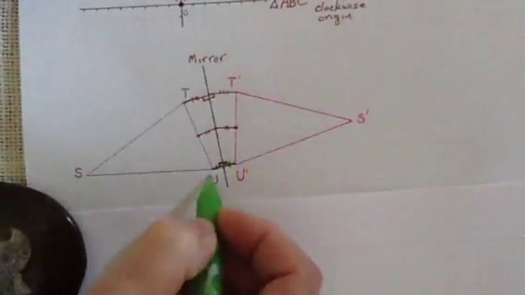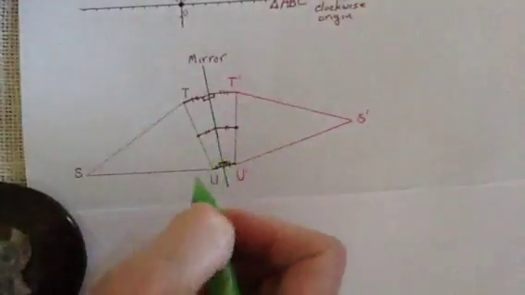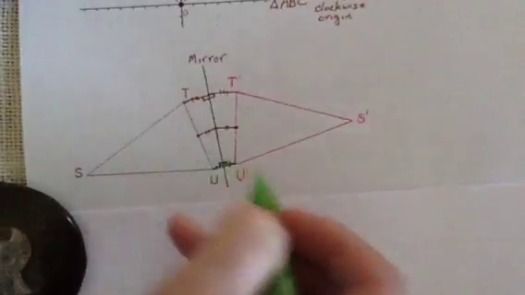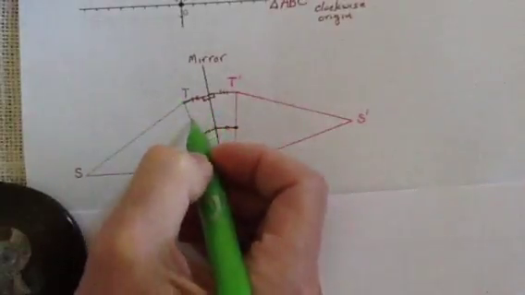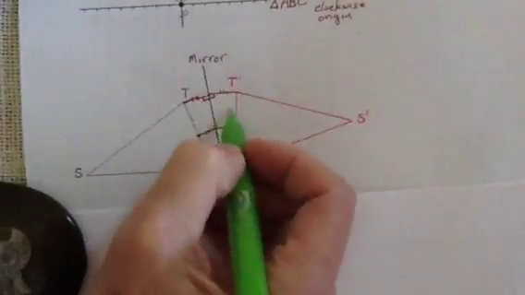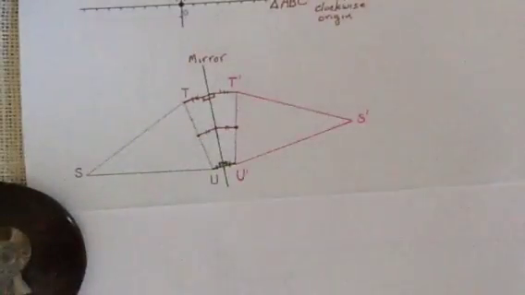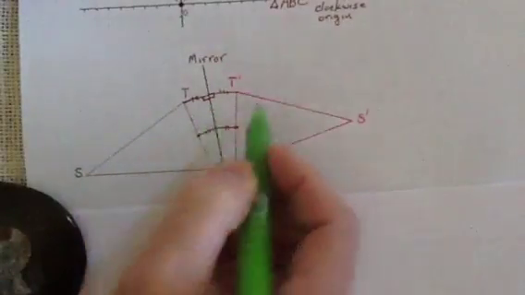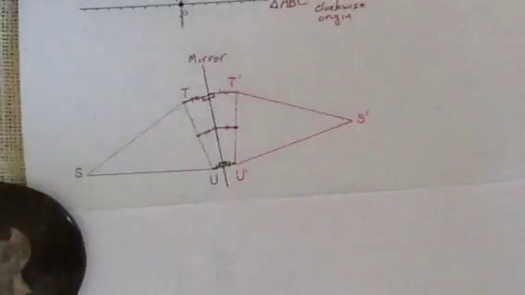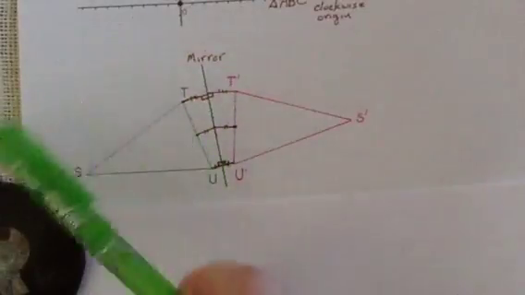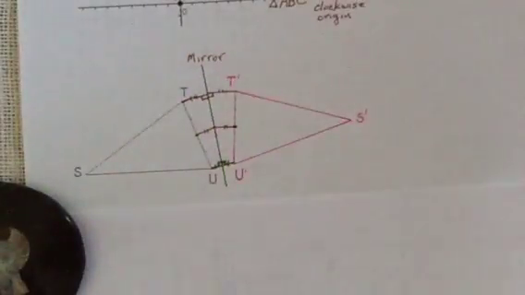When we talk about distance, we have to look at perpendicular distance. If any random point on UT, it is the same distance as U prime T prime, any point on U prime T prime. So each one of these points, point S here is the same distance as S prime from our mirror. And notice our mirror doesn't have to be horizontal, vertical, it can be any line in space.